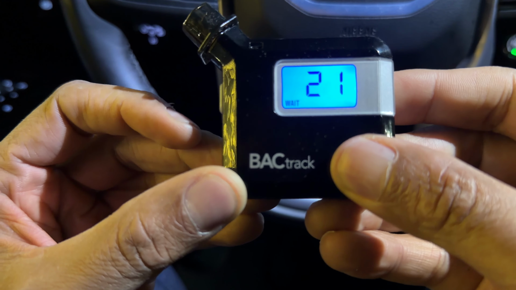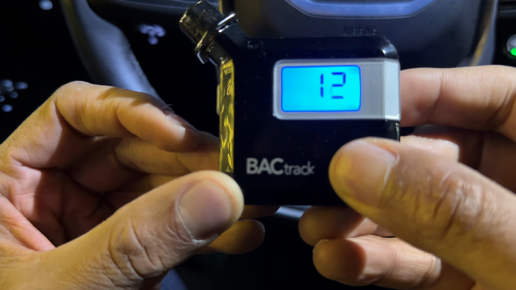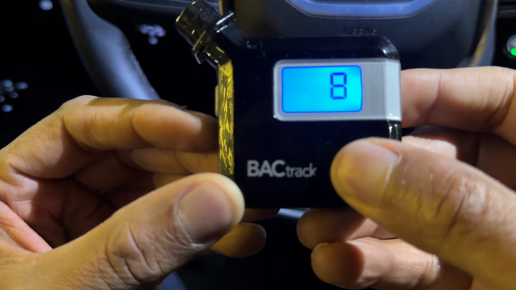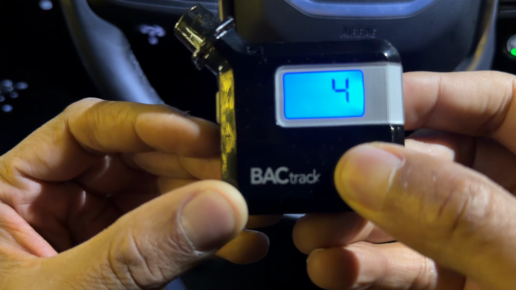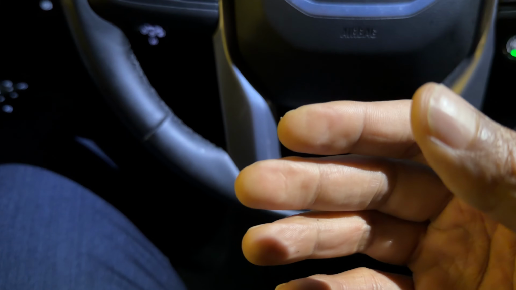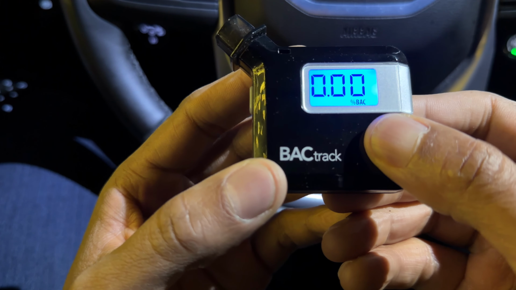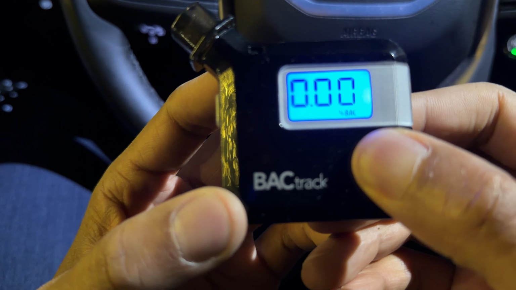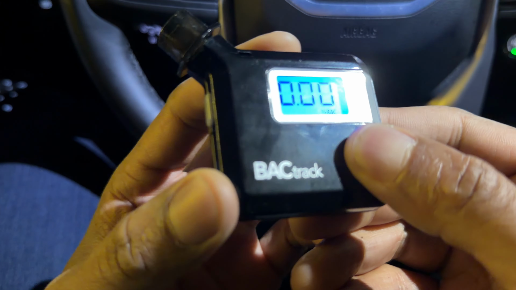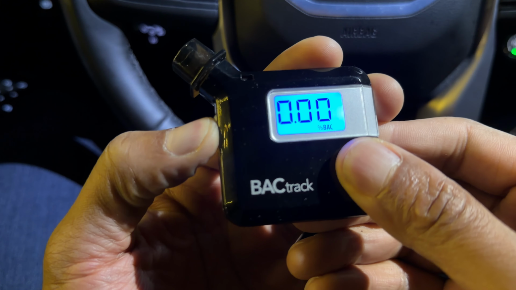To turn this on, I'll go ahead and press the button on the side. It says wait 21 seconds. It says wait. It's counting down. I guess it's calibrating. It says blow. So I blow until it said stop. It said 0 BAC. Now I'm supposed to do the test twice as it asked.